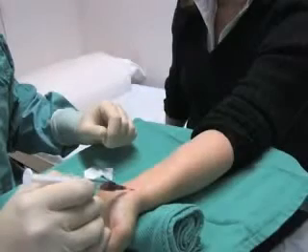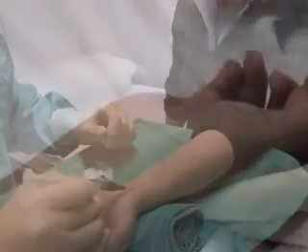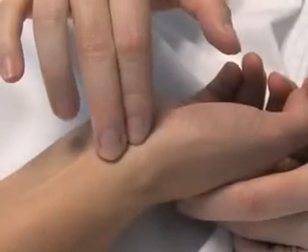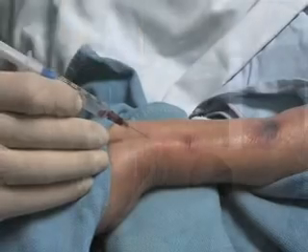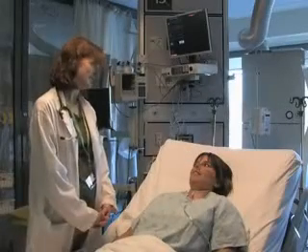Radial arterial puncture for arterial blood gas analysis is a common procedure performed in medicine. It is a fundamental skill that all medical trainees need to acquire. This video will review radial arterial puncture in the adult population.